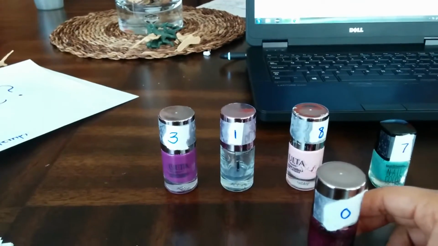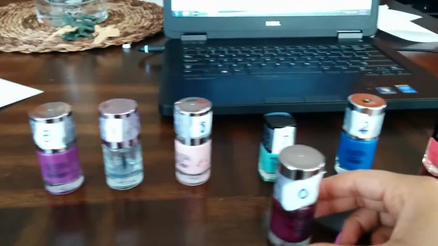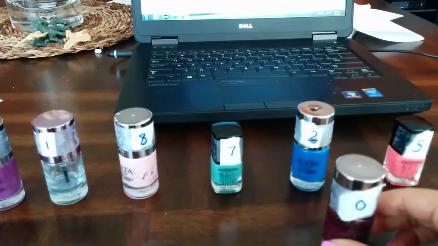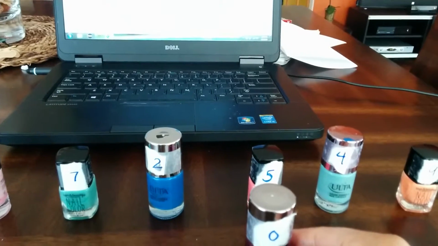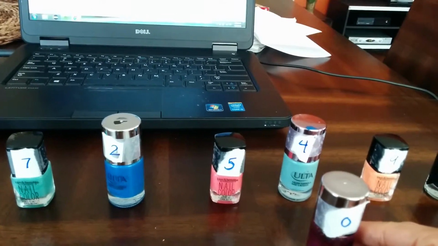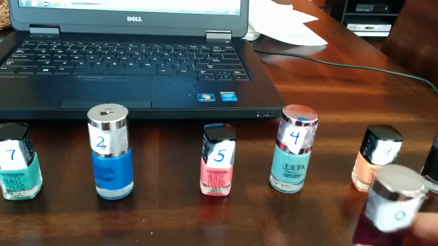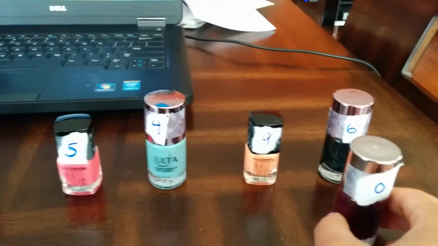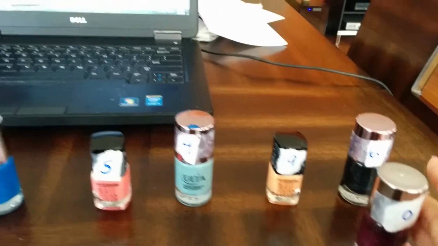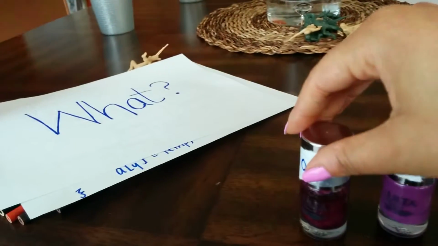He does the same thing with 8. 8 says no. Same thing with 7. 7 says no. Same thing with 2, 5, 4, 9 and 6. They all say no. So 0 moves back to A sub 0.